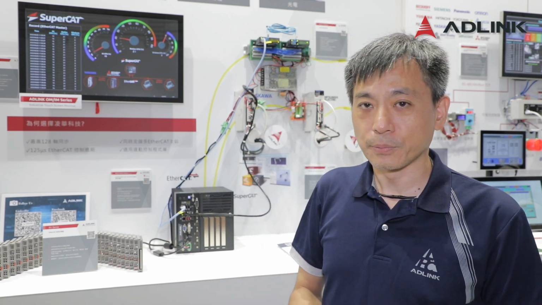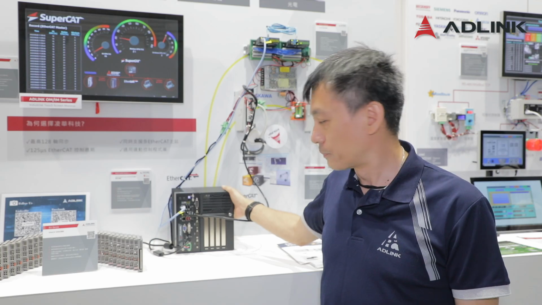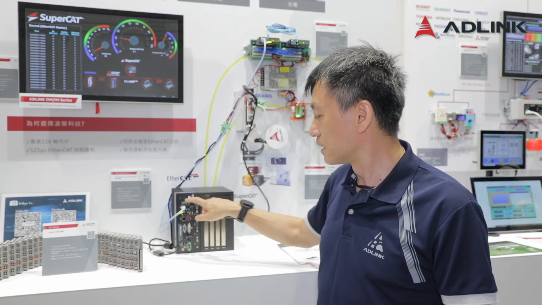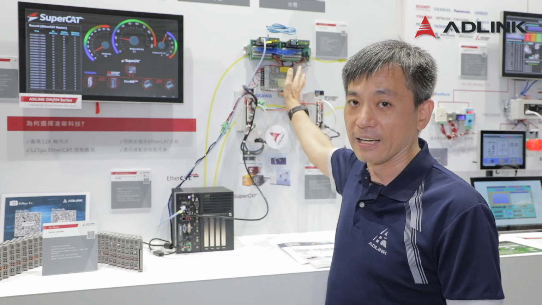And then finally, it's pure software. So you can see this is a generic embedded PC, and there's no card in here. Just, you can see, the two LAN ports to connect to the EtherCAT devices.